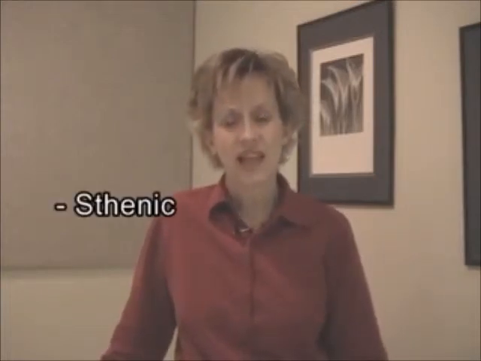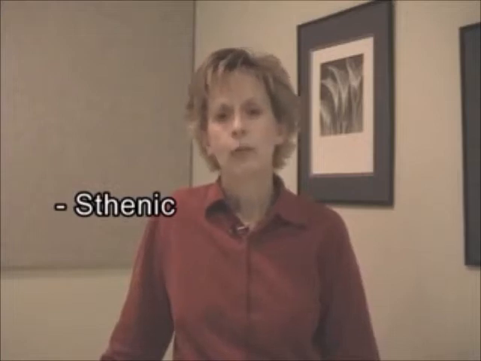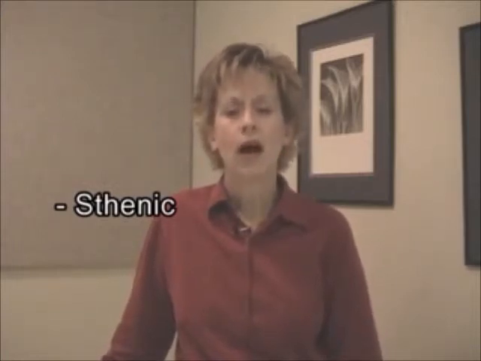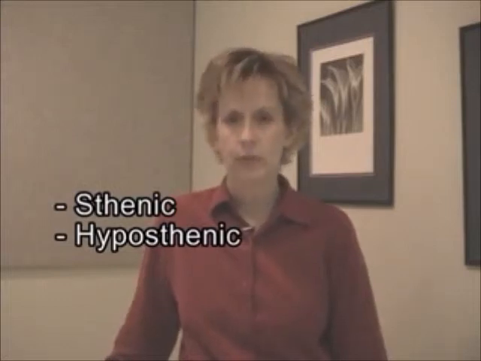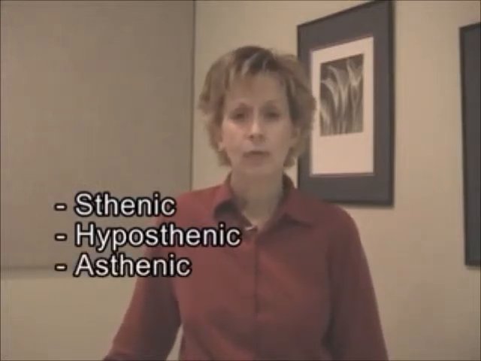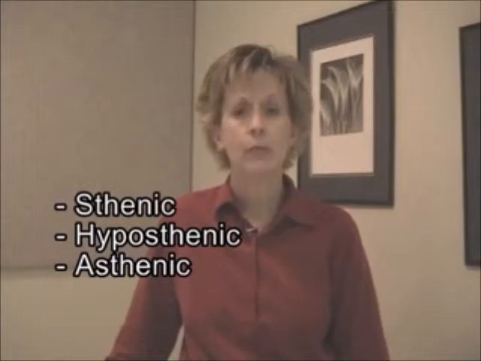So not only are you going to be dealing with different scenarios, it's patient habitus that is going to be probably your biggest challenge. Our 4 categories of patient habitus: sthenic, that's the average patient build. You have hyposthenic, which is a smaller than average build. You have an asthenic build, which is very tiny or very petite, especially if the patient's elderly.